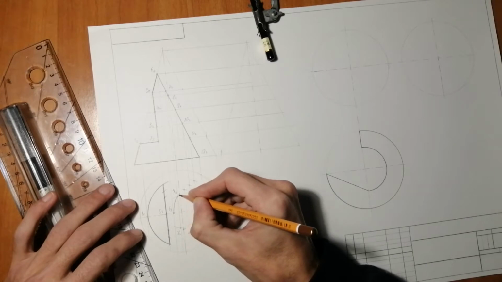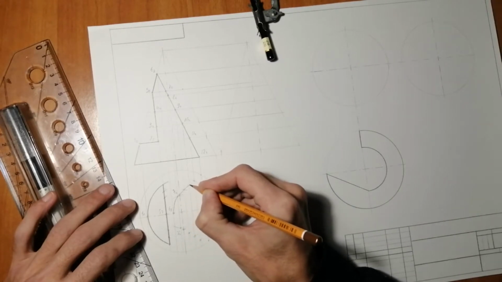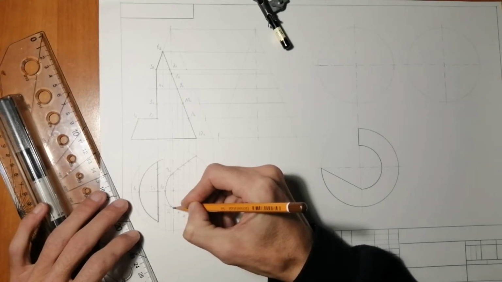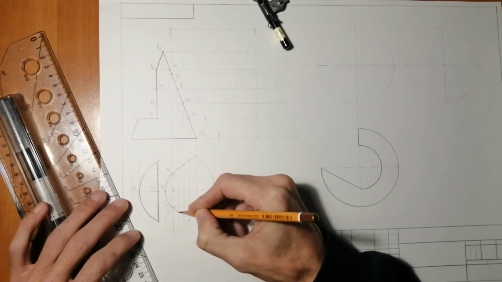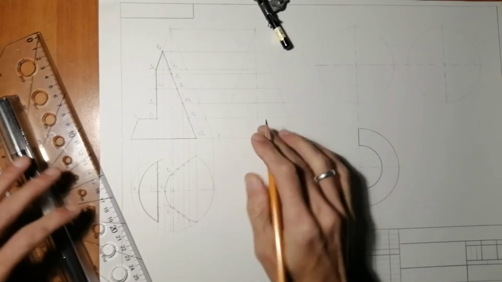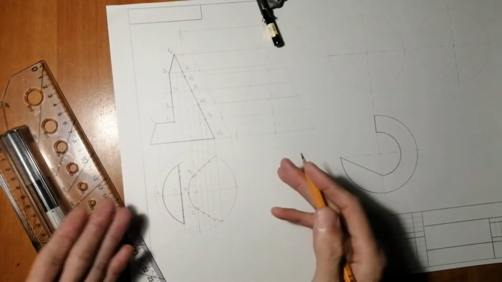I draw the parabola. This is the parabola view on plane P1.